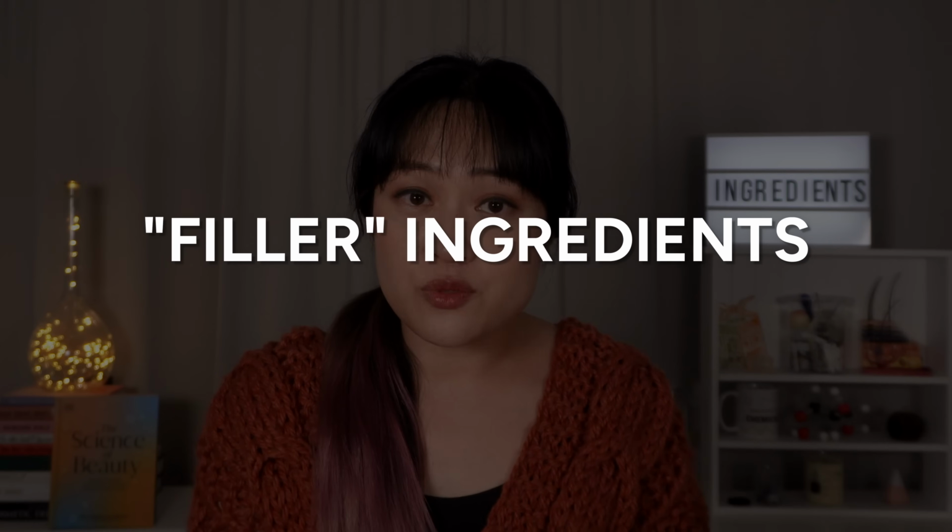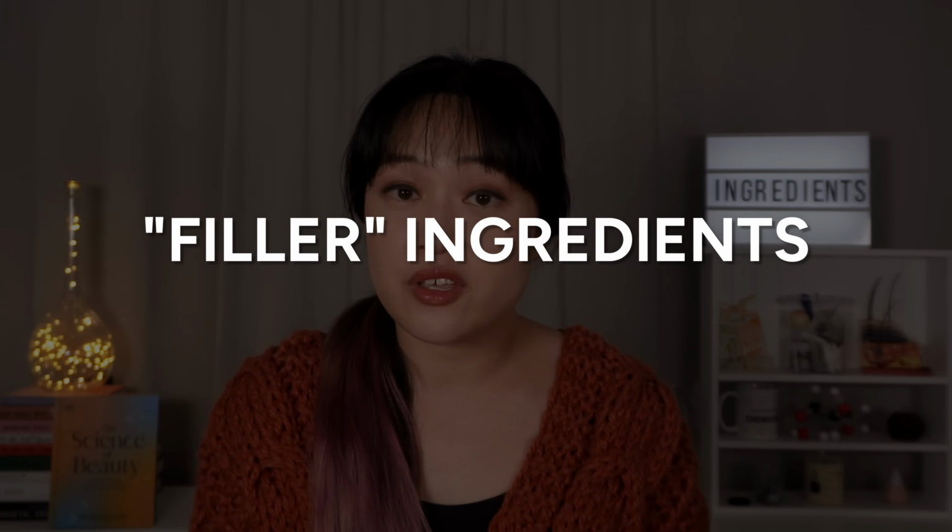This leads me into a big misconception about so-called filler ingredients. And this is what some people call ingredients that aren't active or functional. Some people will tell you to look for products that have less of these because they are supposedly useless. But there's no real filler ingredients apart from water. Every other ingredient costs more than water, so there is a reason that those are added to the product.